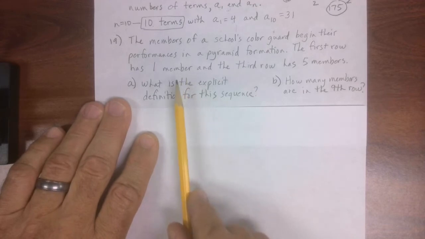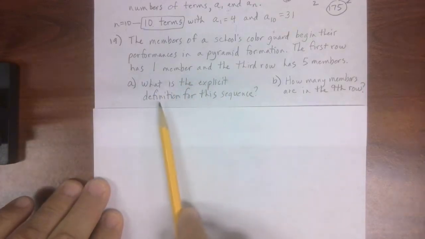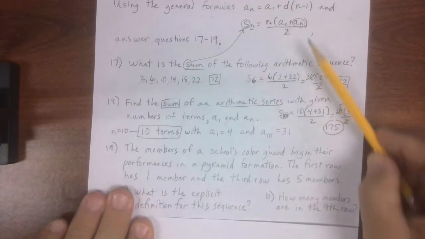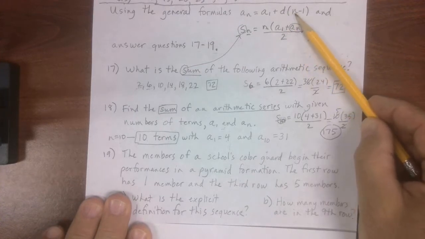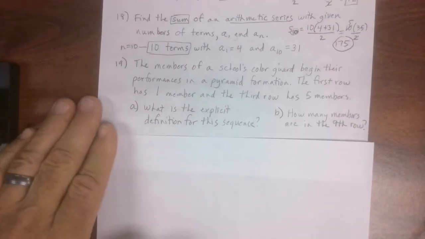So they're kind of helping you, even though it sounds complex, by saying, what is the explicit definition for the sequence? So we can't use this formula. They're not even asking us for all the people in the color guard, so don't be tempted to use this. They're talking about this. So what is the explicit definition for the sequence?